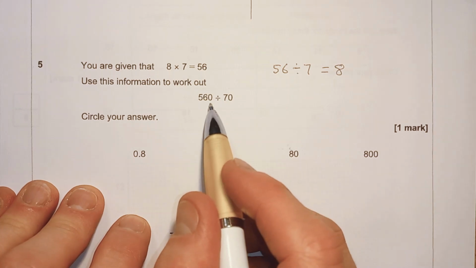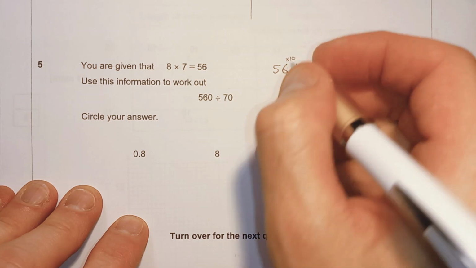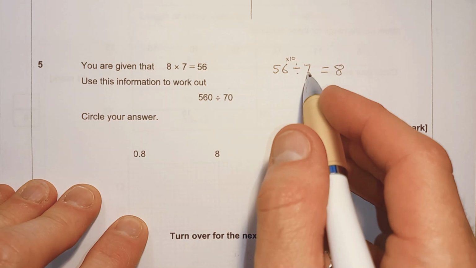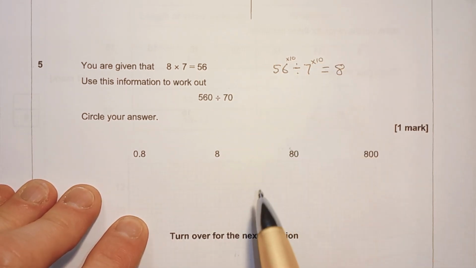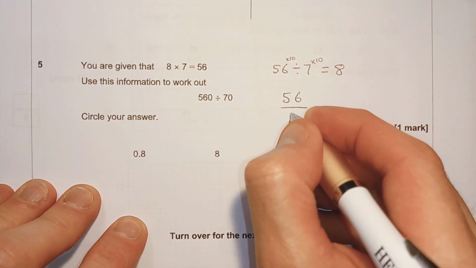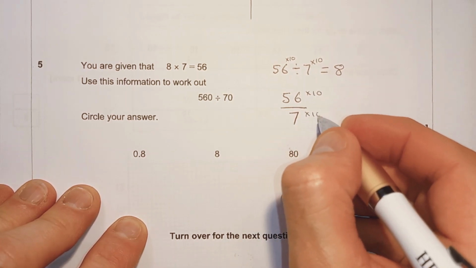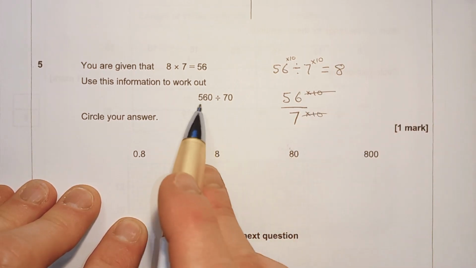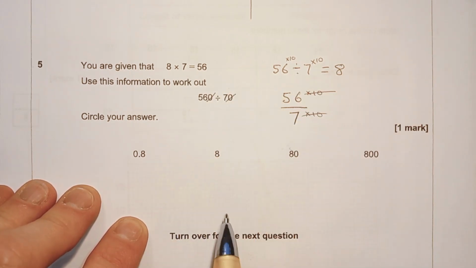Right, now if we look at this one, instead of 56 we've got 560. So this is 10 times bigger. And instead of dividing by 7, we're dividing by 70. But again, to get from 7 to 70, you're 10 times bigger. So actually, and it might be easier, if we write 56 divided by 7 as a fraction, you can see if we multiply the top by 10 and the bottom by 10, actually they cancel out. So it's exactly the same. 560 divided by 70 is the same as 56 divided by 7.